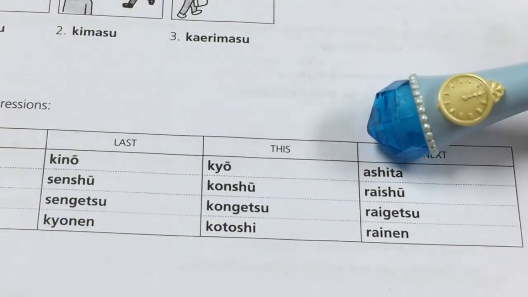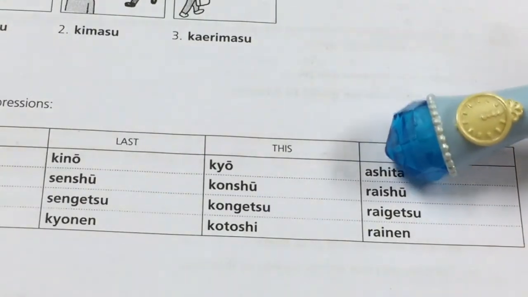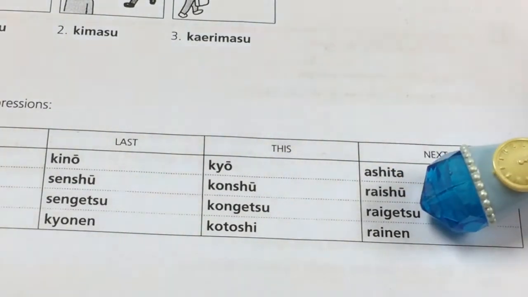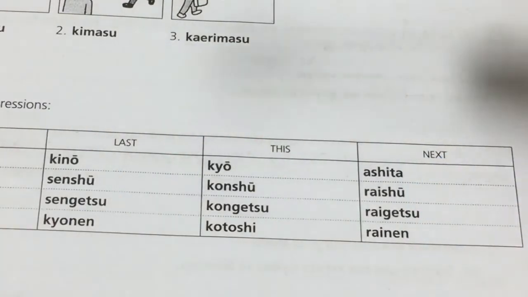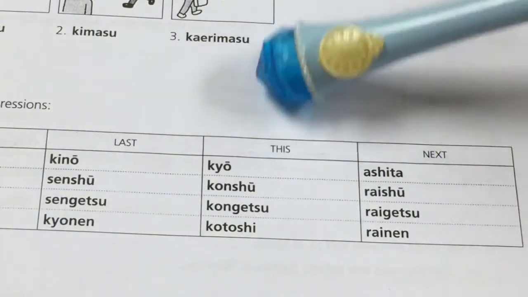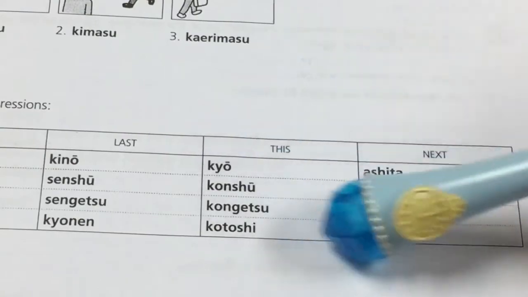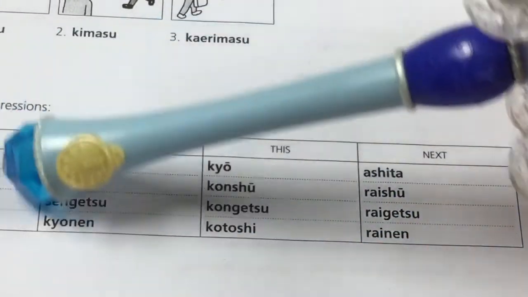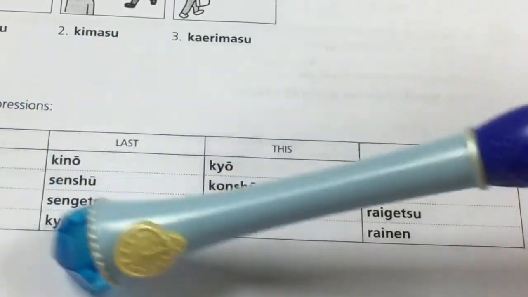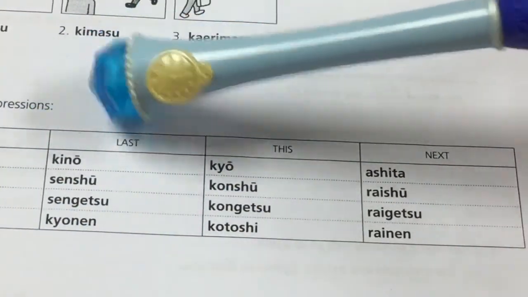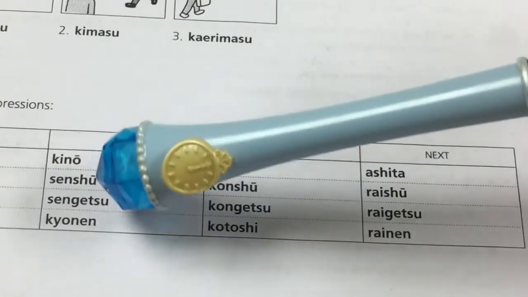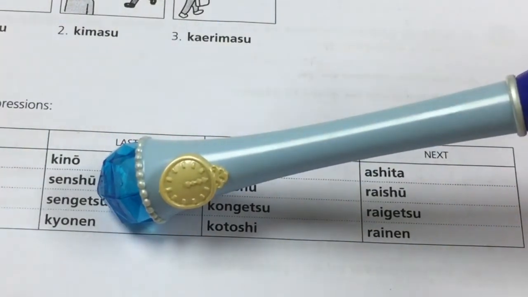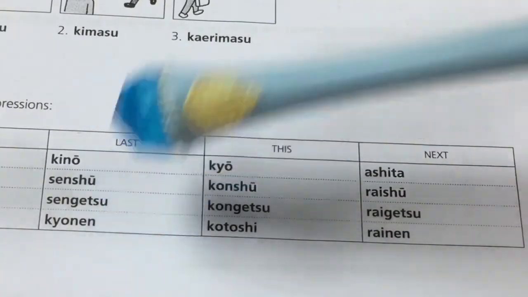Future, ashita tomorrow, raishuu next week, raigetsu next month, rainen next year. So we don't have a problem with future and present because the verb is masu form. But for the past, like yesterday, last week, last month, last year, we need to choose the past form of masu, which is mashita and masen deshita.